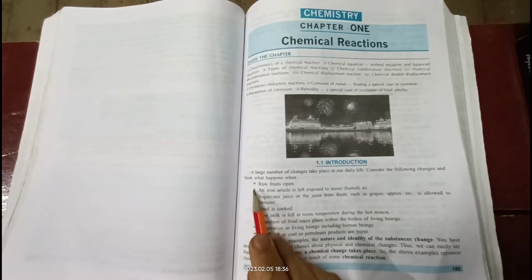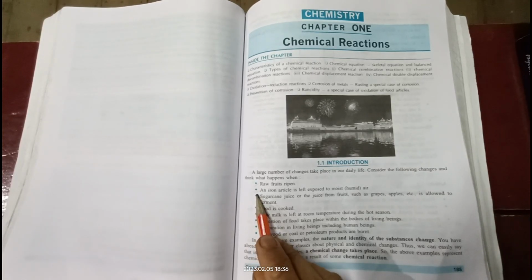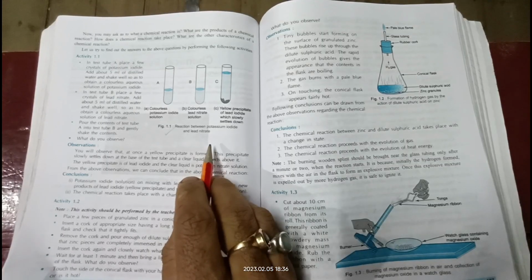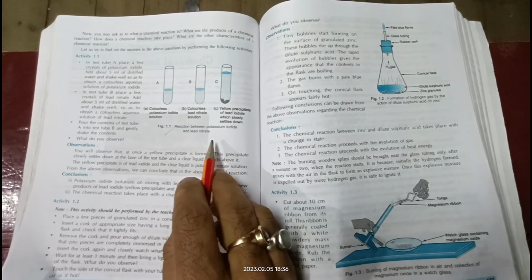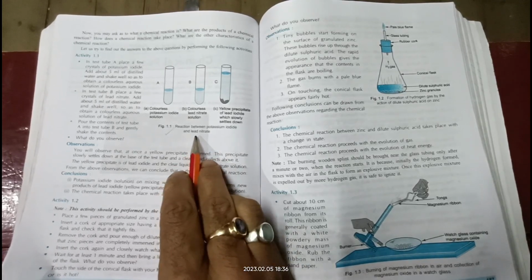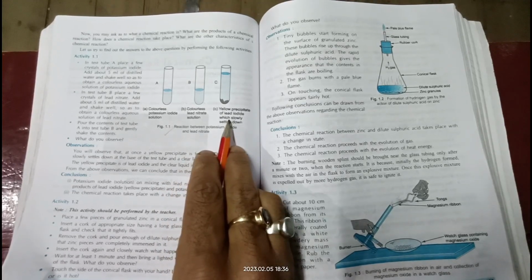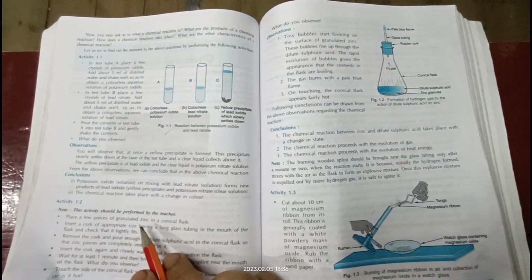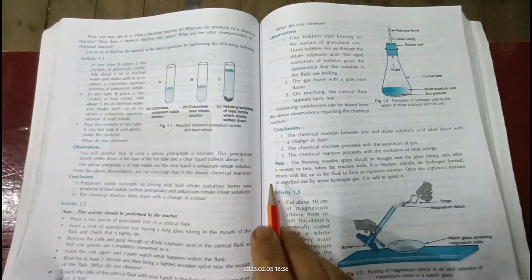From page number 185, just remember one or two examples of chemical changes. From page number 186, activity 1.1, just go through the reaction between potassium iodide and lead nitrate and how the color change takes place. From activity 1.2, just remember the conclusion part. From activity 1.3, go through the observation and conclusion. Just go through, no need to memorize this part.